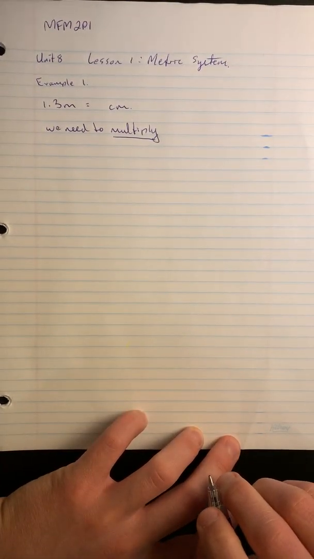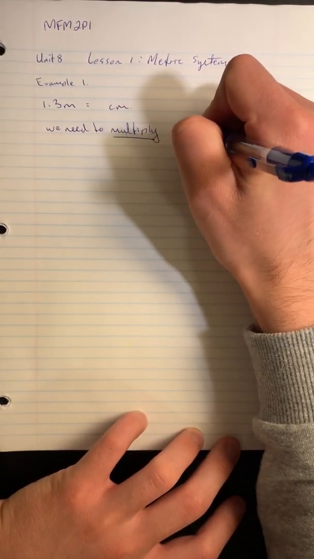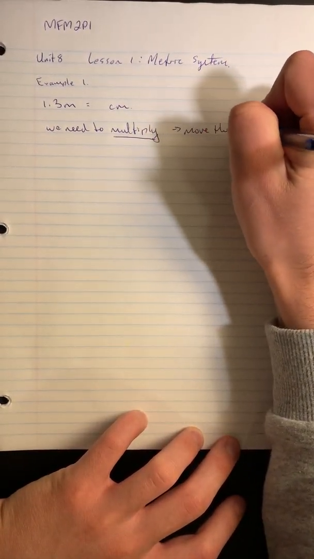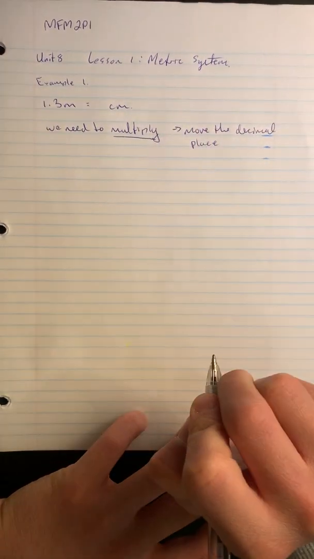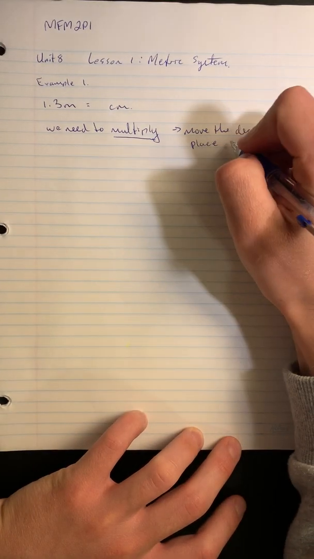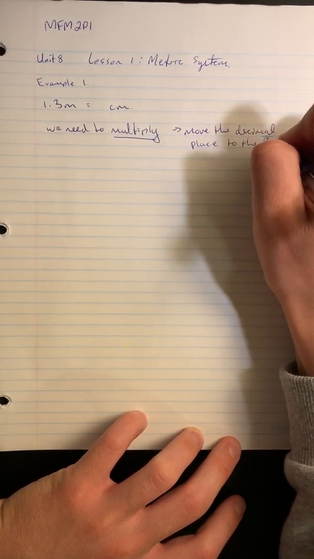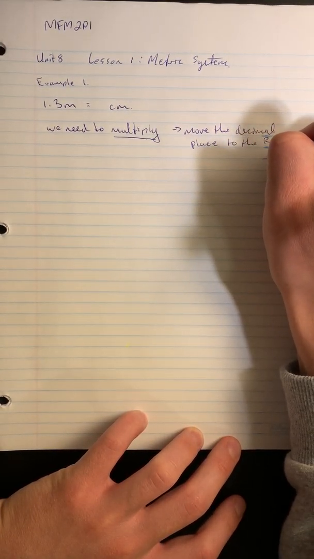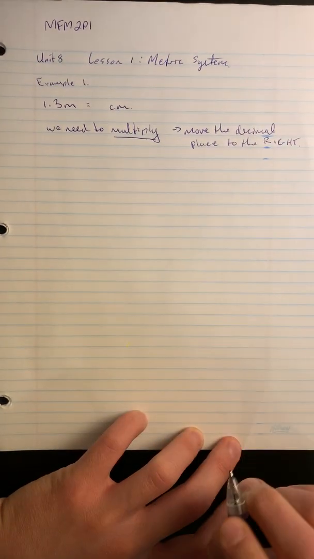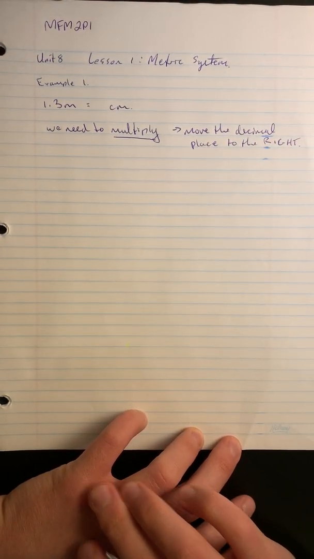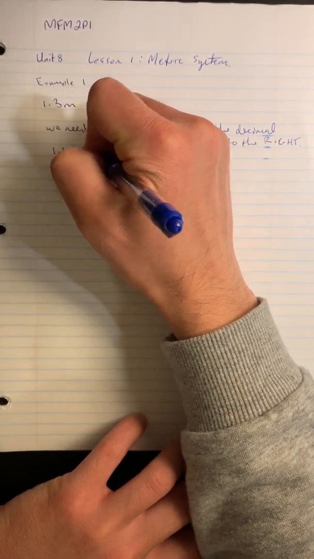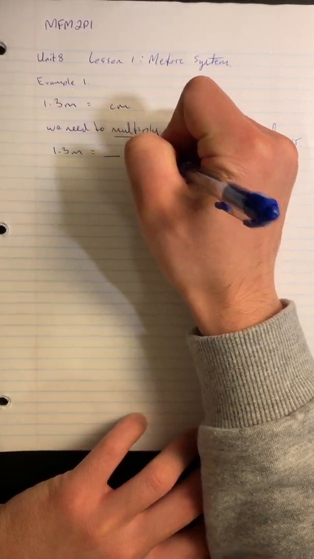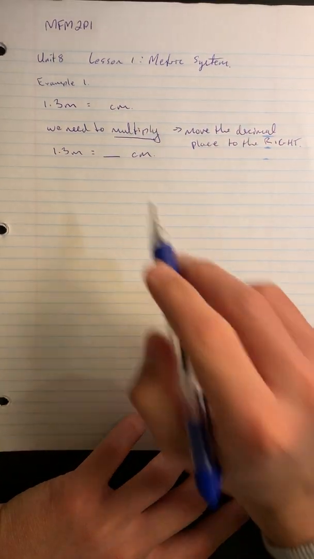And multiplying means we're going to move the decimal place, this word's really, really important, to the right, okay? That's what multiplying means. So we have 1.3 meters. It has to equal some amount of centimeters, okay? Here's what we do: we move the decimal place to the right.